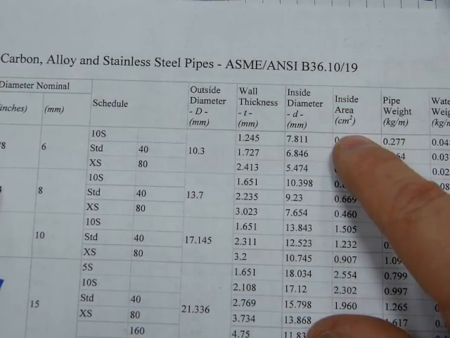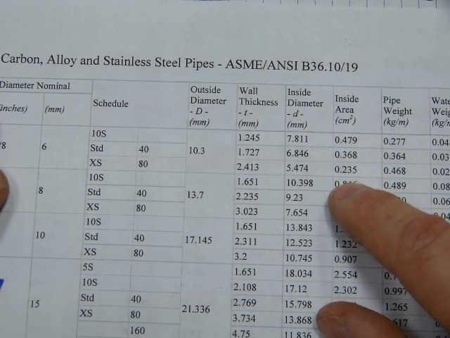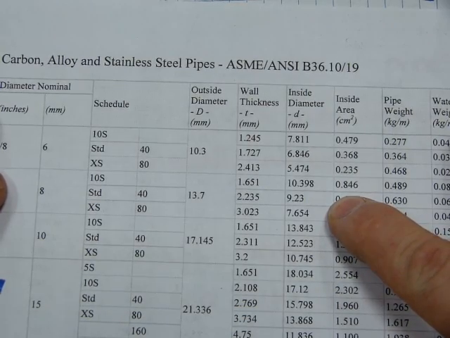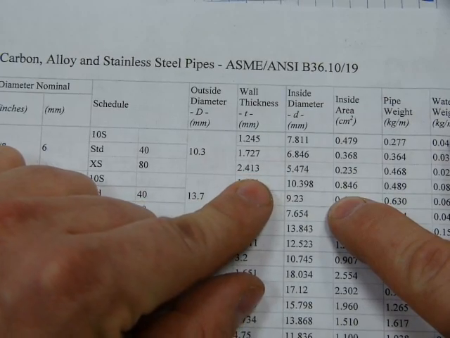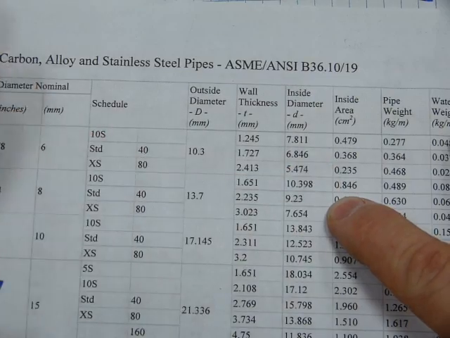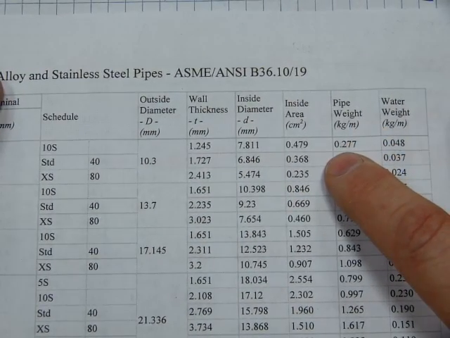Next column, inside area in square centimeters. The inside area is also getting less and less and less. That also means you can put less and less water into the pipe. The pipe's wall is getting thicker, so the pipe is stronger, but you can put less and less water in it. Last 2 columns, pipe weight.